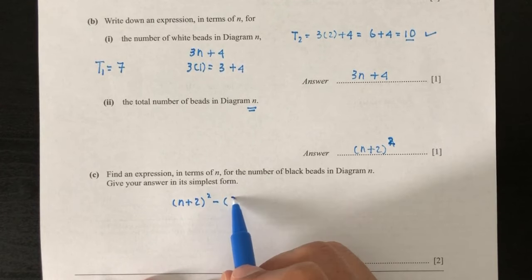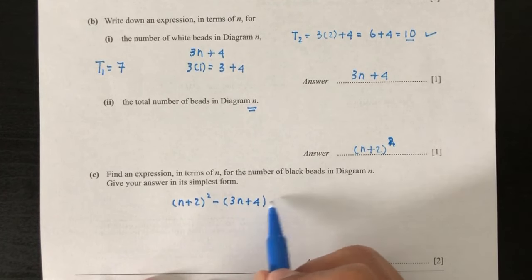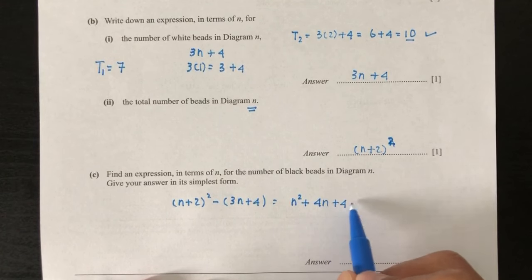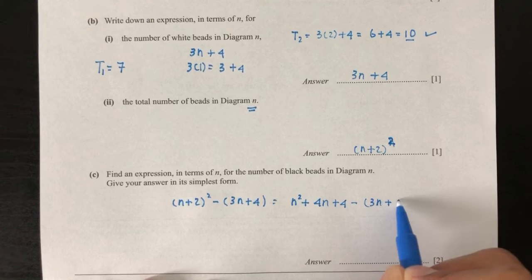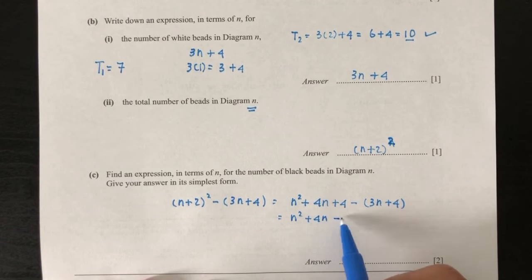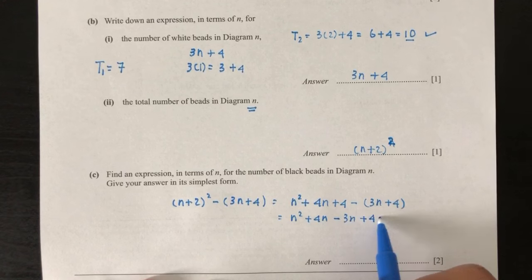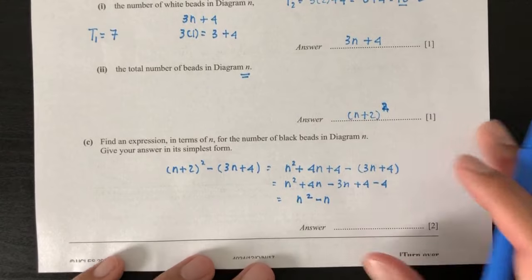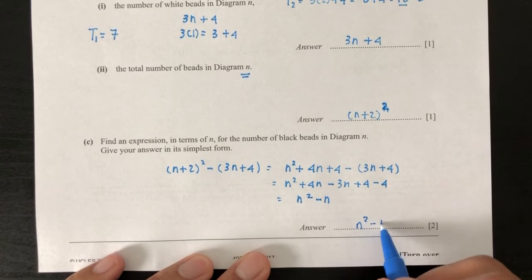That is n plus 2 squared minus 3n plus 4. That is n squared plus 4n plus 4 minus 3n plus 4. That will be n squared plus 4n minus 3n plus 4 minus 4. That is n squared minus n. Okay, that will be your answer for this one.